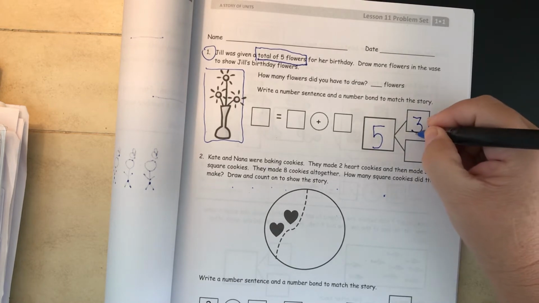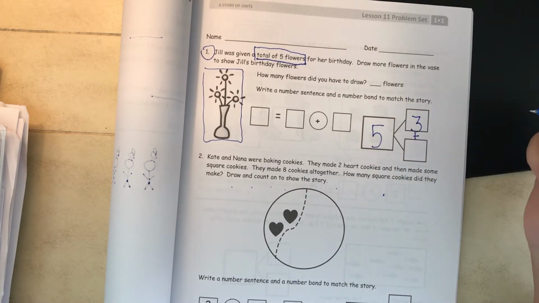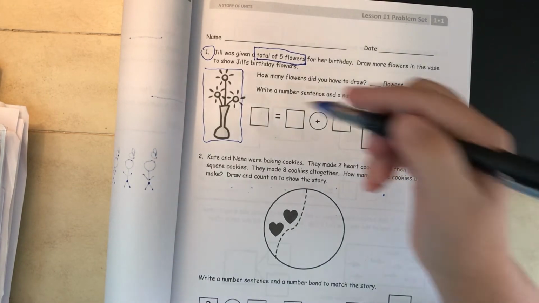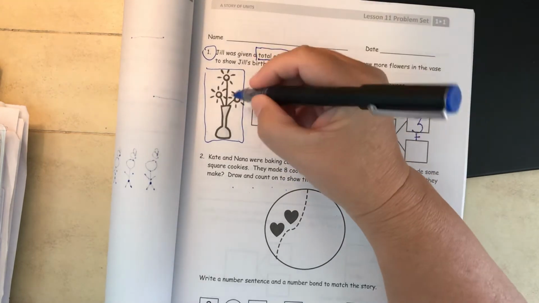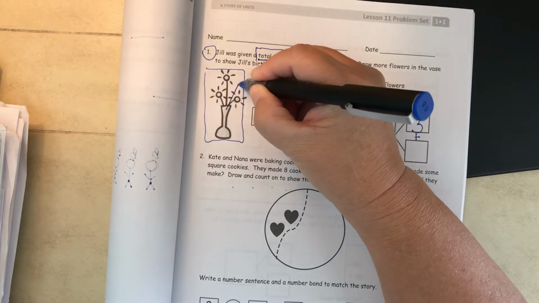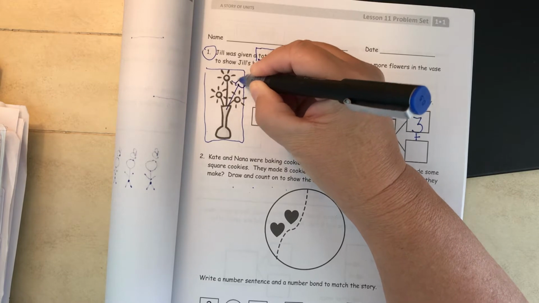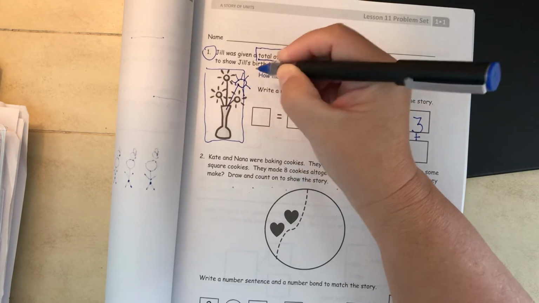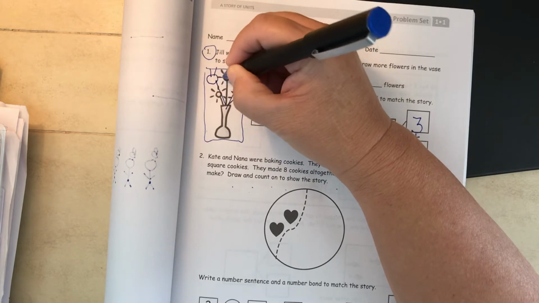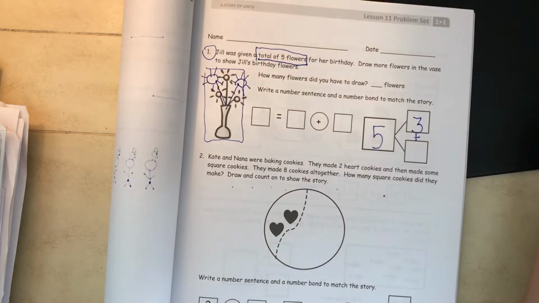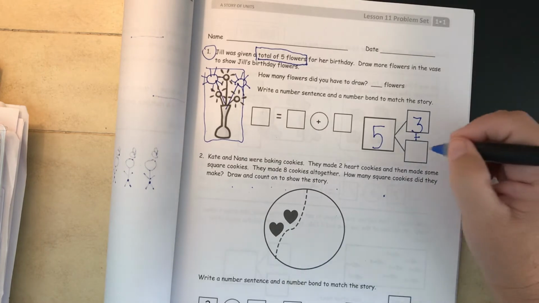So 3 plus what is going to equal 5? Well, I'm going to do a picture strategy. I know that I have to end up with 5, and she has 3. So I'm going to draw, this would be 4 if I did this. I'm going to draw this one, and then this one would be 5. So how many more did I draw? I drew 2 more.